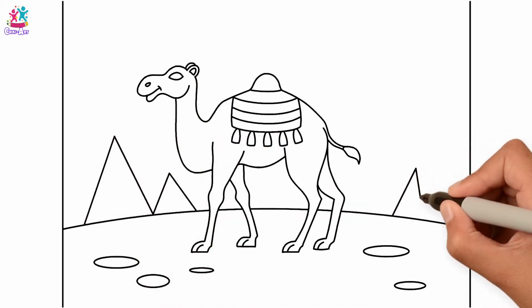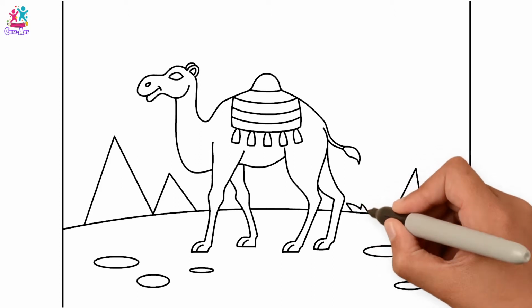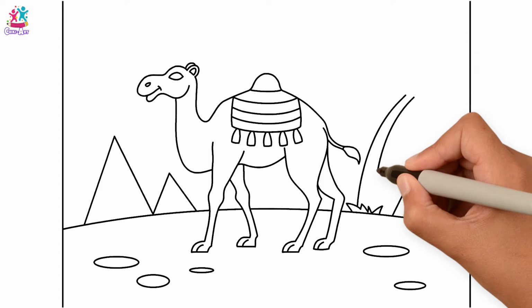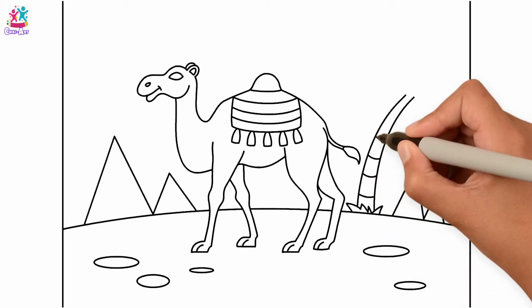Some pyramids in the background. Maybe a palm tree with a nice long bendy trunk. Horizontal lines going all the way up.